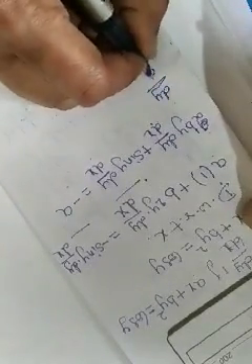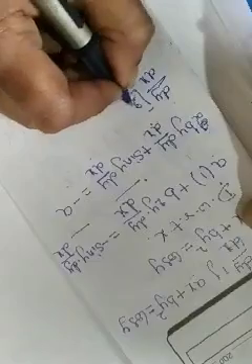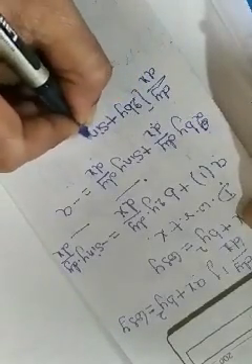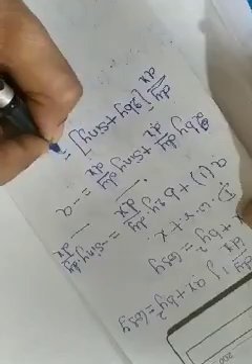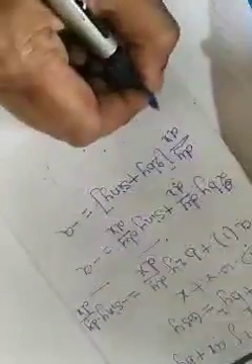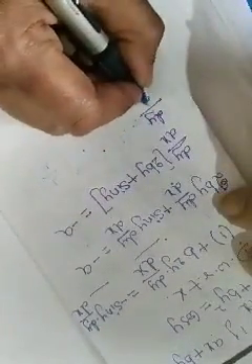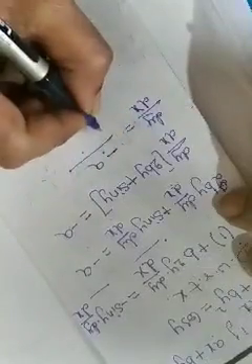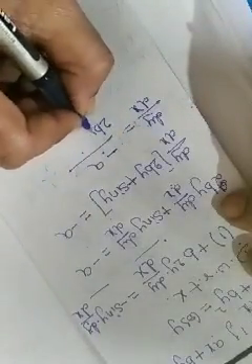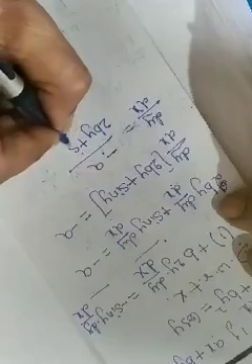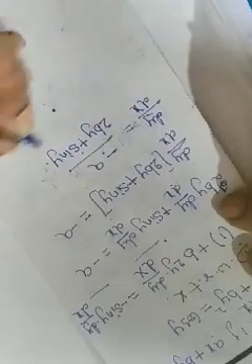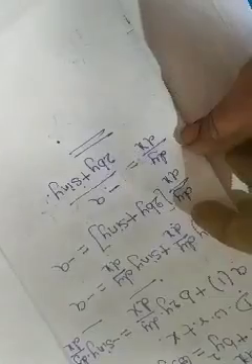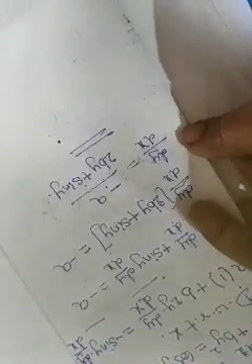So take out the dy by dx as common. 2by plus sin y is equal to minus a. So dy by dx is equal to minus a divided by 2by plus sin y. Next one.